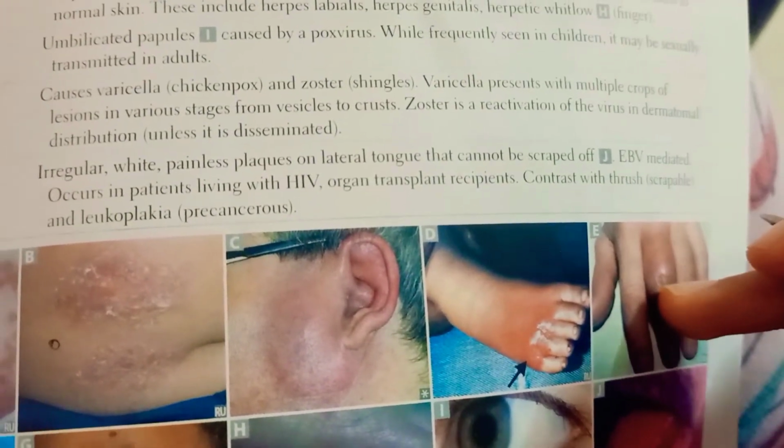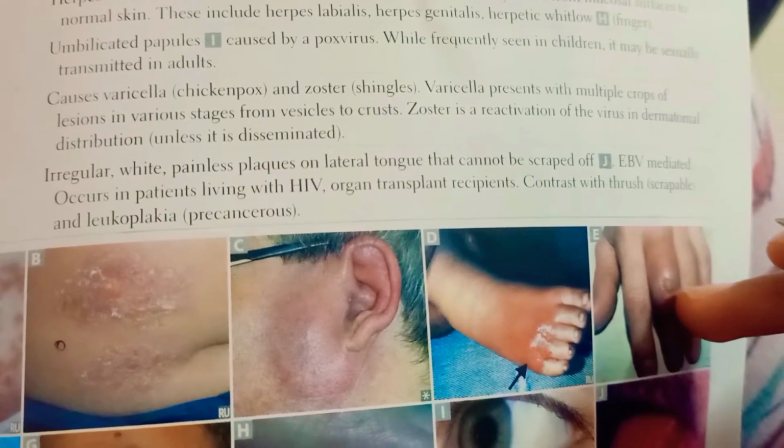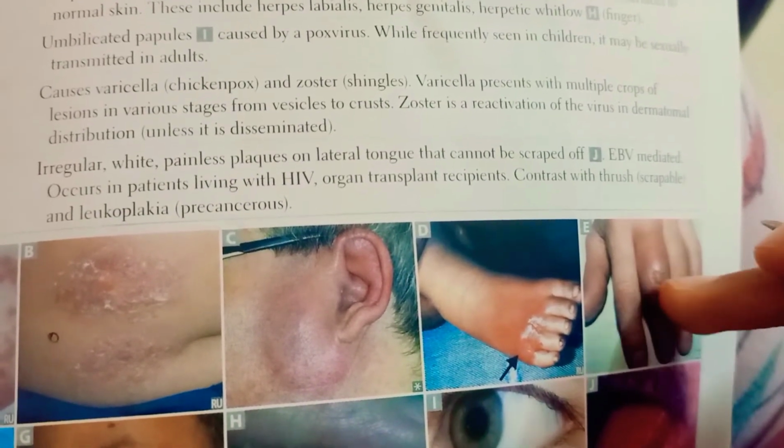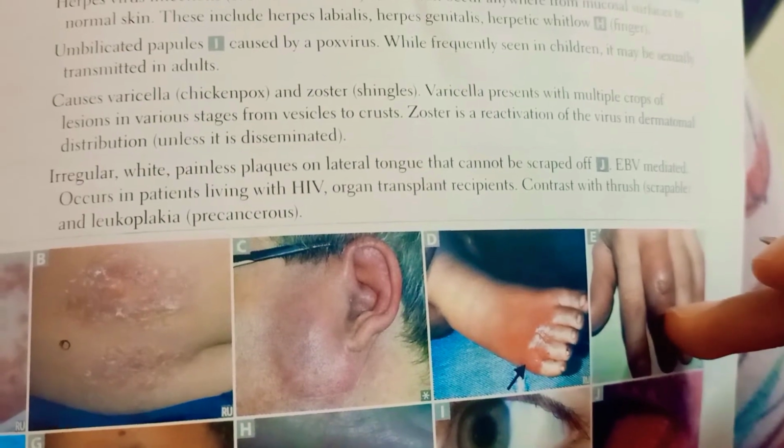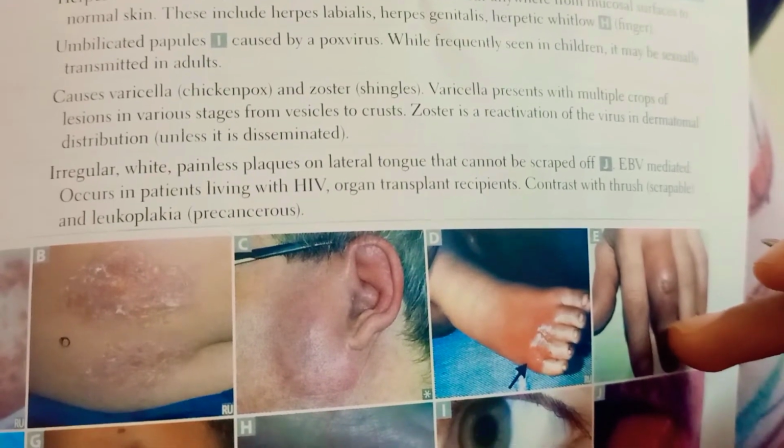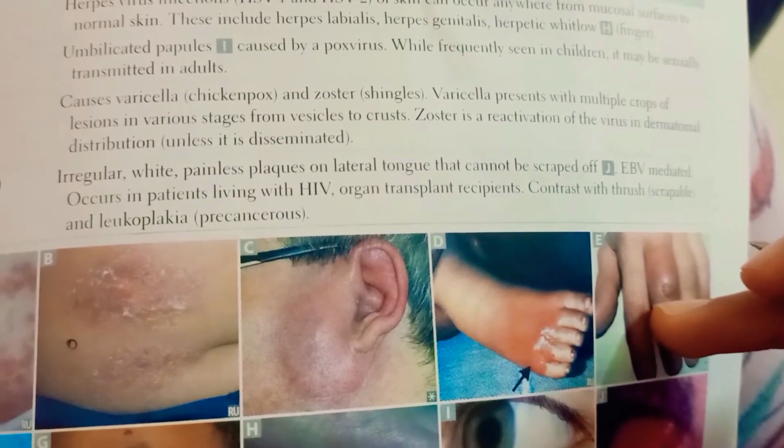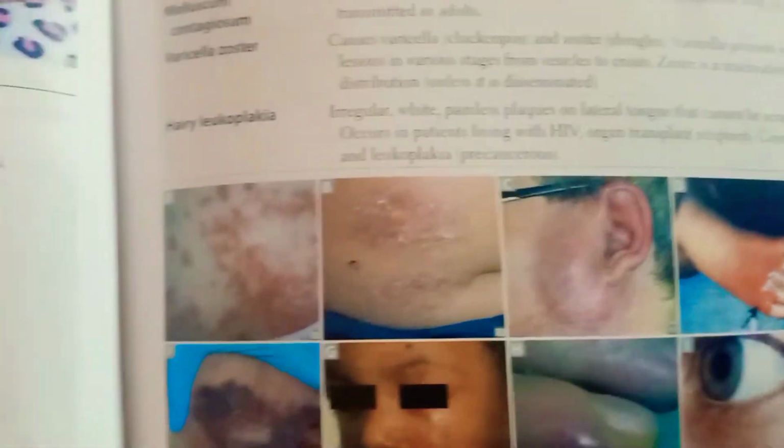Next, coming to another one, that is abscess. You can see some pus and infection. So this is neutrophils and bacteria present. This is a collection of pus from a walled off infection. It goes into deeper layers of skin. The main organism is Staph aureus.